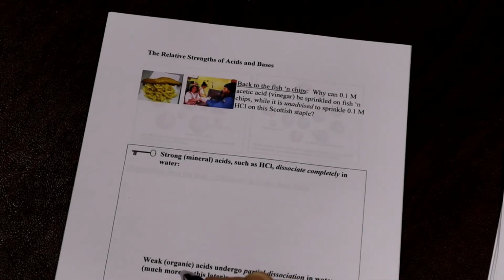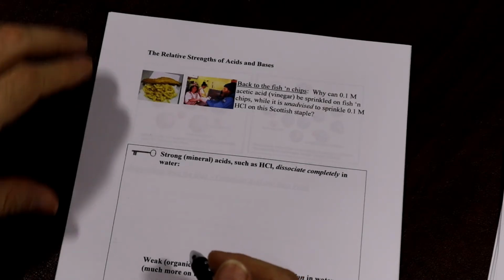So why can you sprinkle acetic acid, which is vinegar, about 0.1 molar, that's what it is in the packet or bottle of vinegar, on your fish and chips and it's really tasty? Well, you probably shouldn't sprinkle 0.1 molar HCl or any strong acid on your fish and chips, because it will basically dissolve the fish and chips, the paper, and maybe your fingers. It's because of a very simple thing, and it's the difference between a strong and a weak acid.